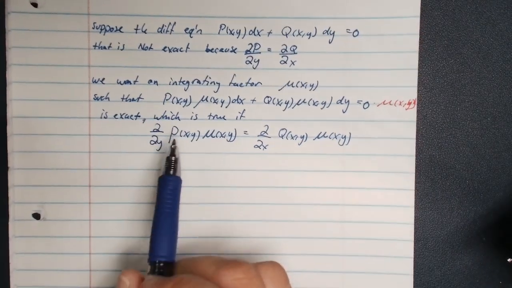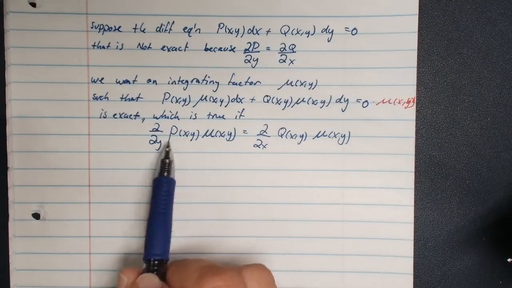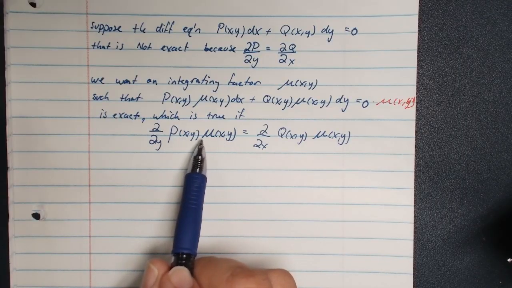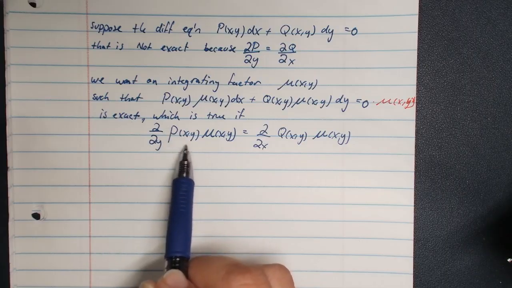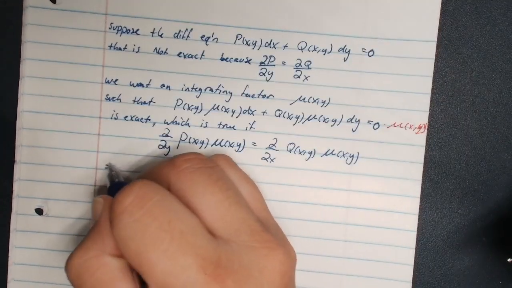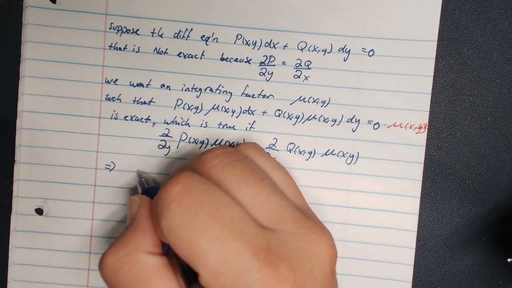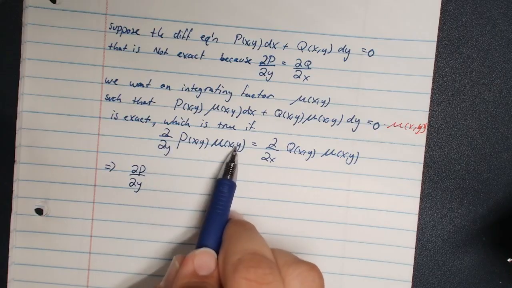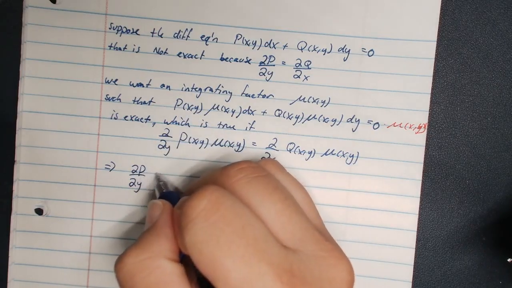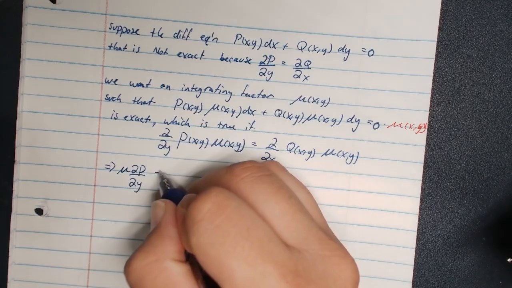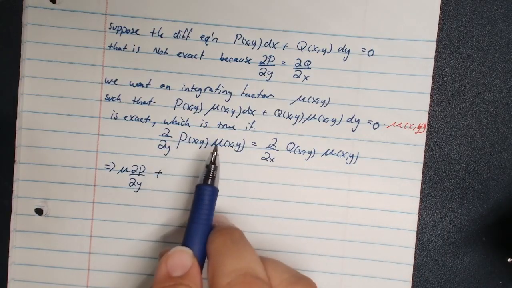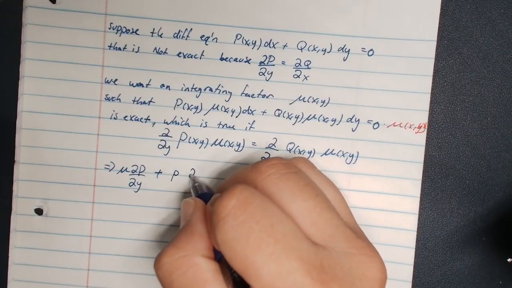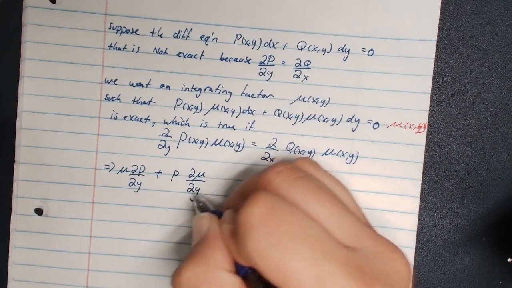Well, let's see. Let's actually take these partial derivatives. This is a product of two functions. To take the derivative, I would use the product rule. I would go ahead and take the derivative of the first one. So this would be del p del y. So take the derivative of the first times the second one. So times mu. Plus, now take the derivative of the second one times the first. So that'll be p times del mu del y.